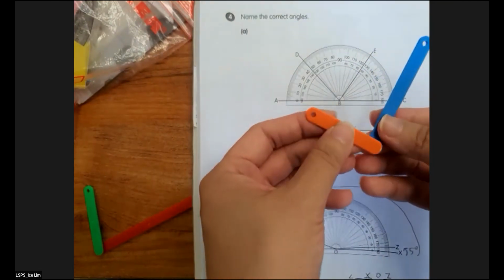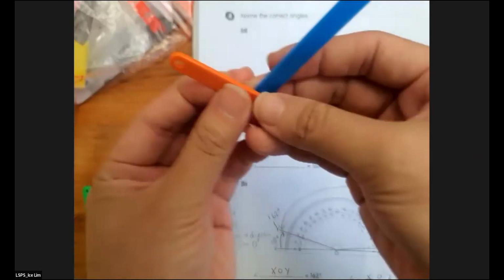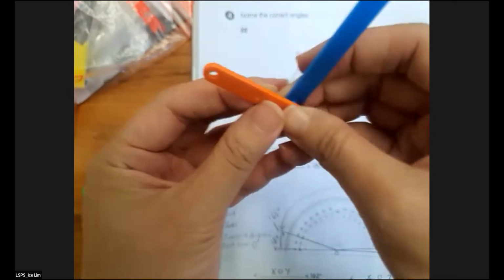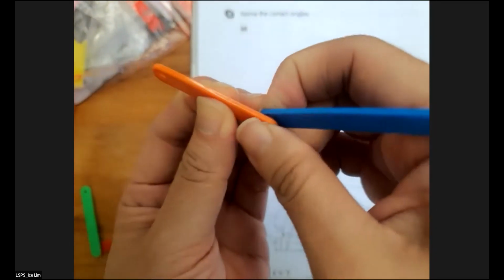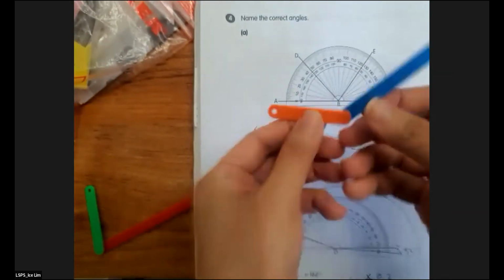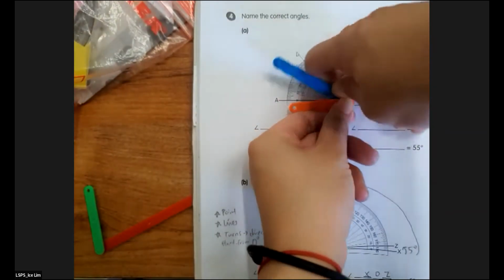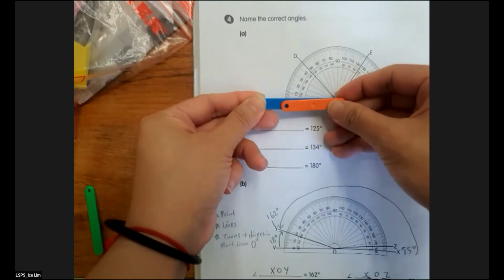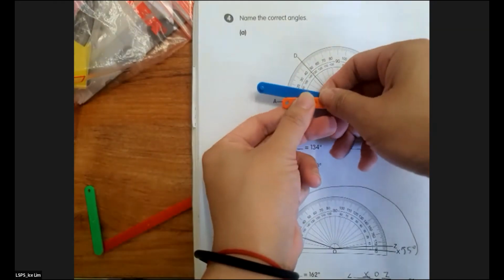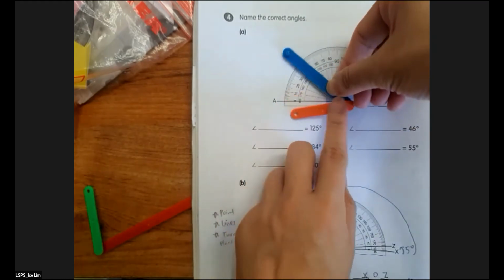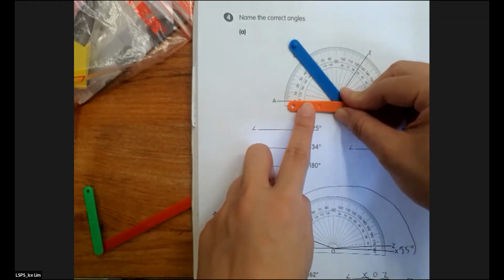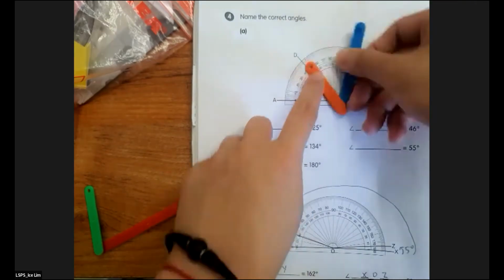You join them at point B. Then you have AB and BD, starting from 0, and you move BD to form an angle. Then you can check the other angles.